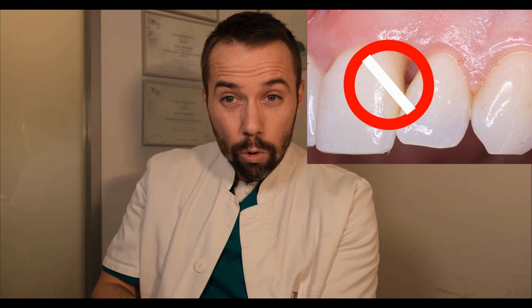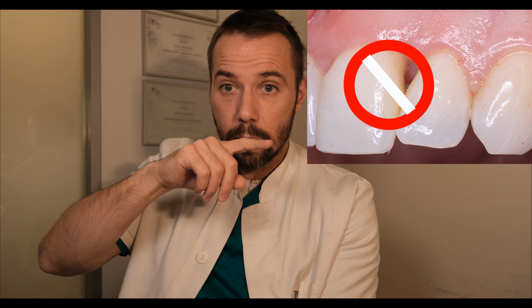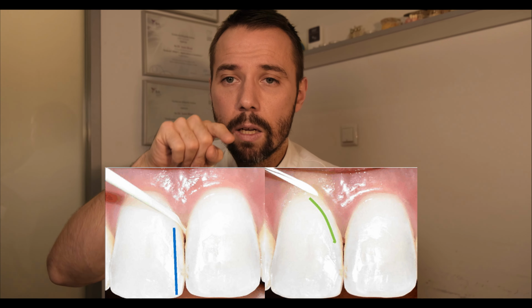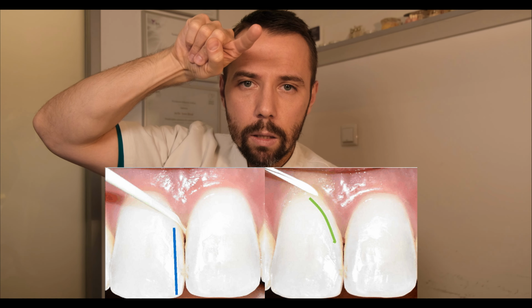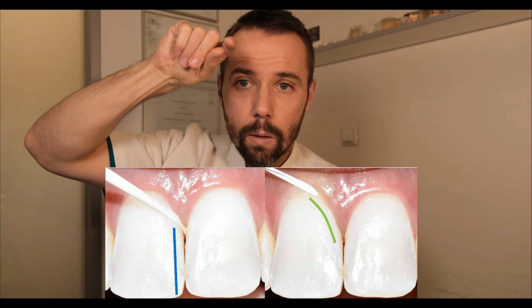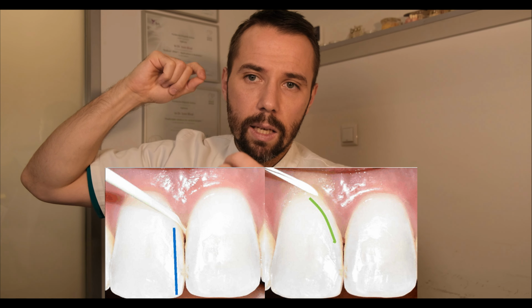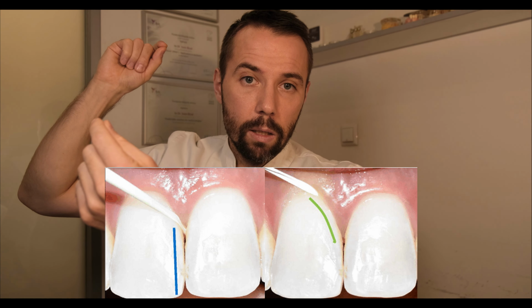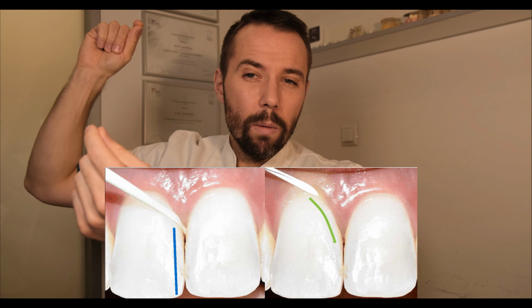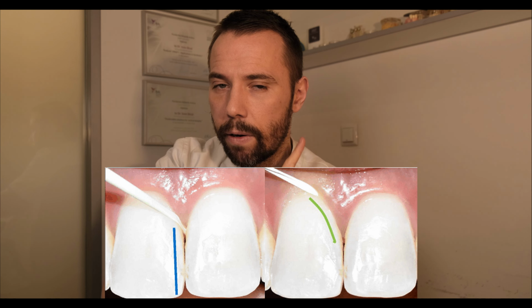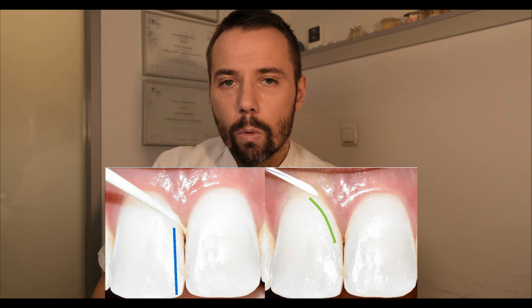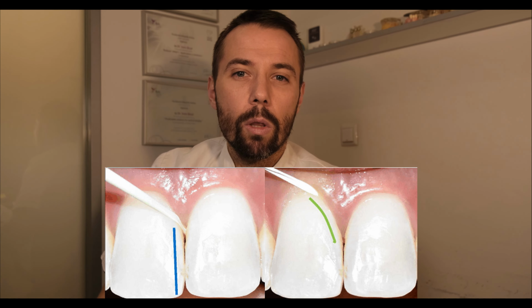So you don't do that. Go in a motion of a ypsilon, let's say a reverse ypsilon, depending on which side you're looking at. You go inside one side, go 1 millimeter underneath the gums, take the floss out. Go again inside, 1 millimeter on the other side, on the other surface of the tooth, and take it out. And repeat that for every interproximal area. Sounds like a lot of work, but when you train yourself, it takes much less time than you think.